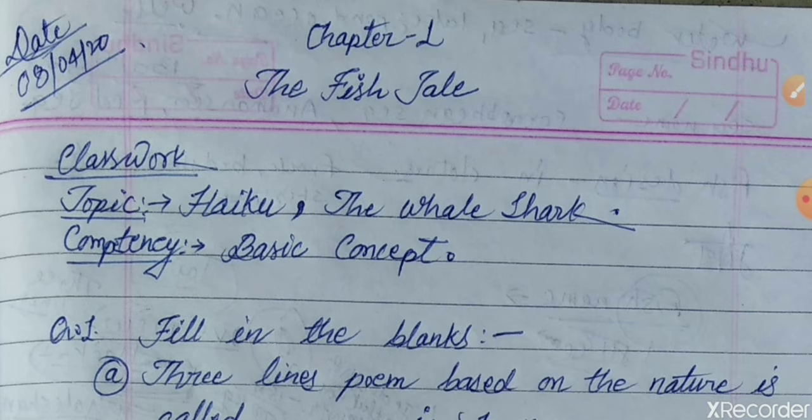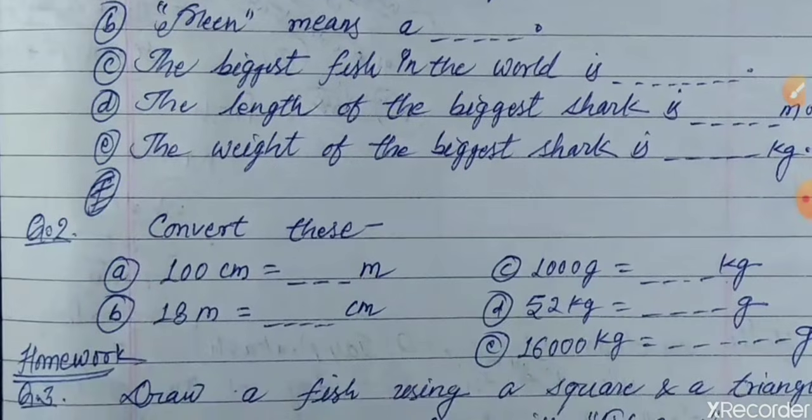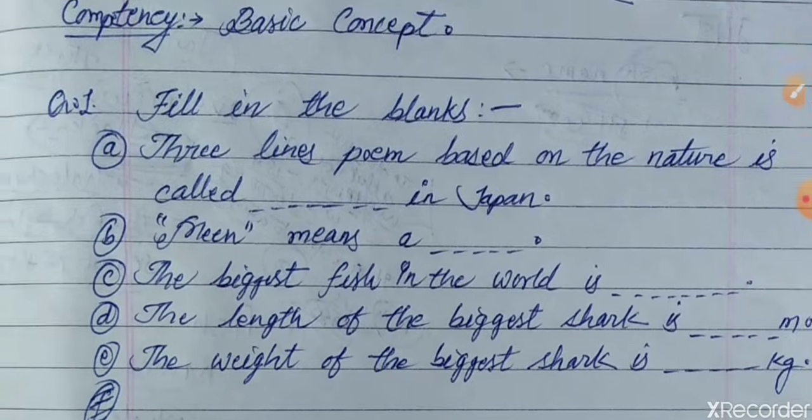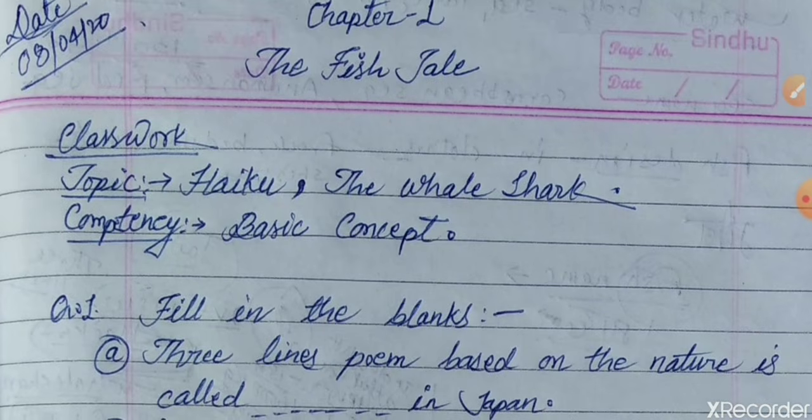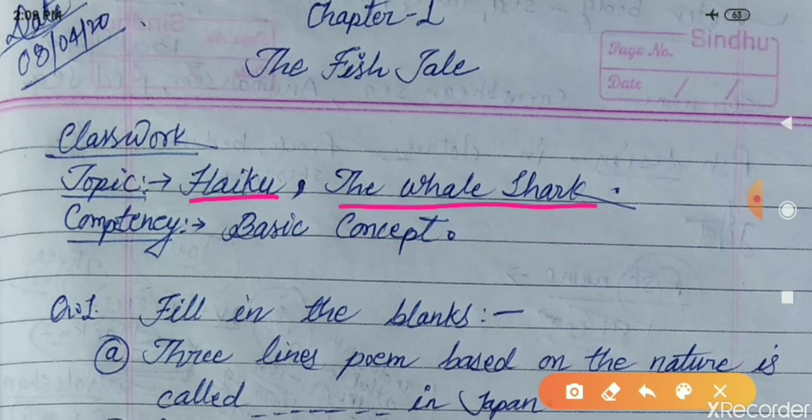Now on your screen, you can see some questions, like fill in the blanks, then some conversion in question number 2, and homework. These questions are based on the previous topic, which were haiku and the whale shark.